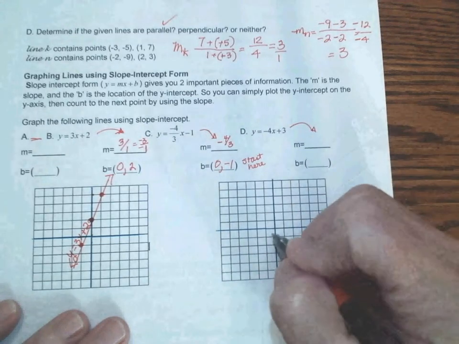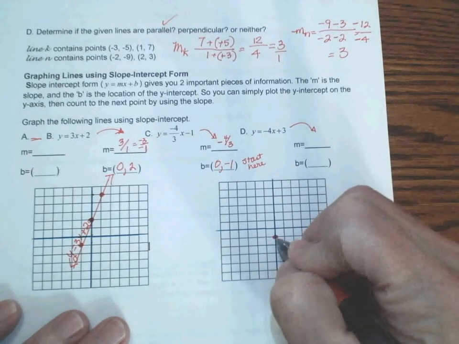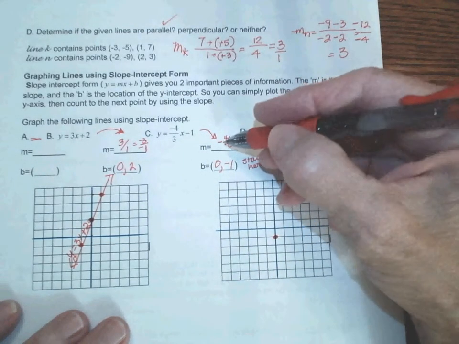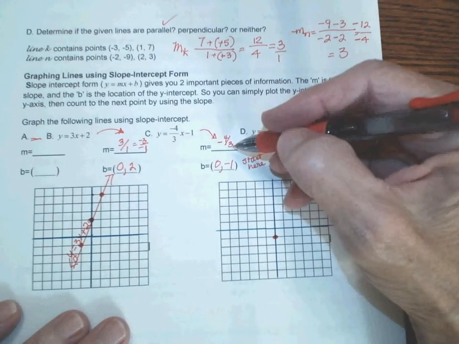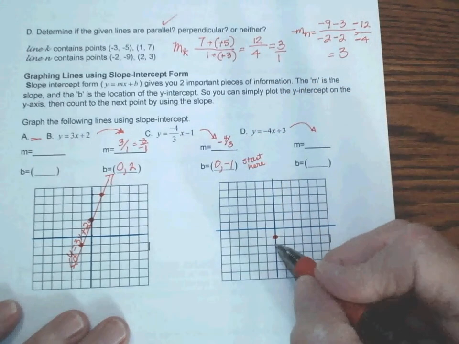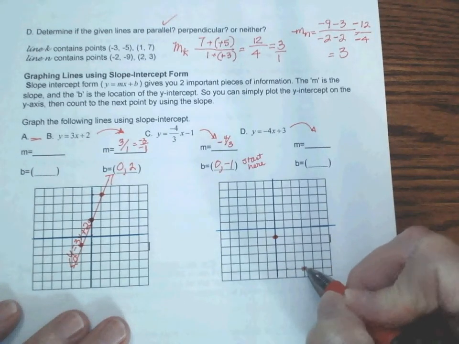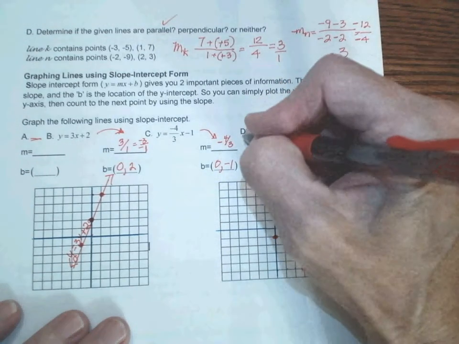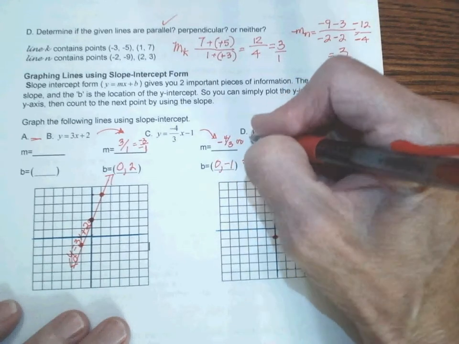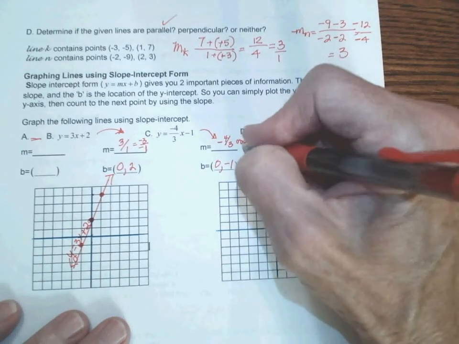Alright, so my starting place is what my b number is. Okay, start here. So I'm going to go 0, negative 1, which would be down here. Then my slope says go down 4 and 3 to the right. So 1, 2, 3, 4, 1, 2, 3.